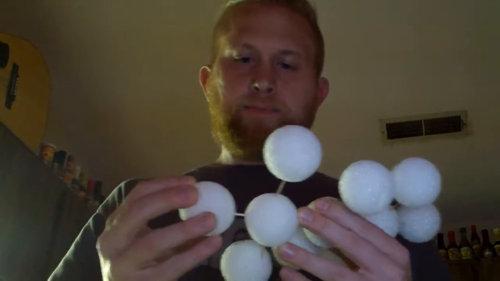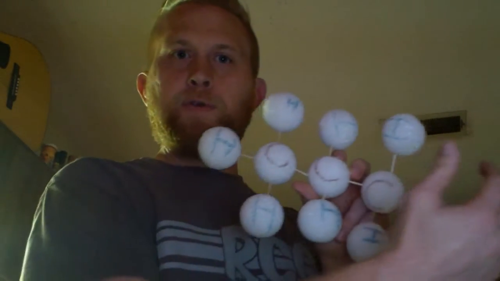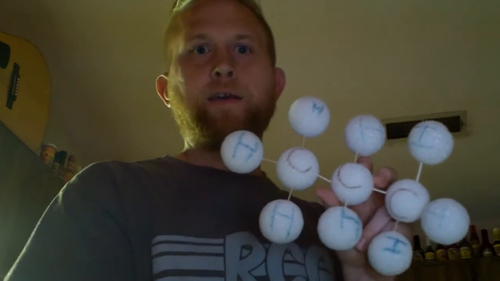All right. Now we have C3H8, and that is propane. Keeps going. 4 carbons, butane. 5 carbons, pentane. 6, hexane. 7, heptane. 8, octane. All the way to 10, decane. Anyway, so that is my model.